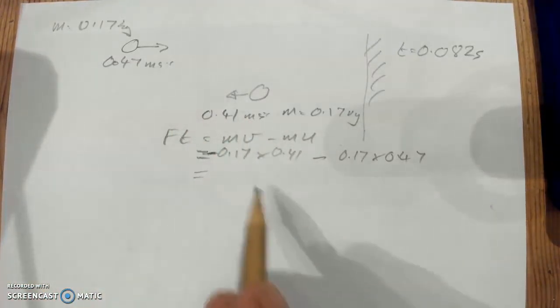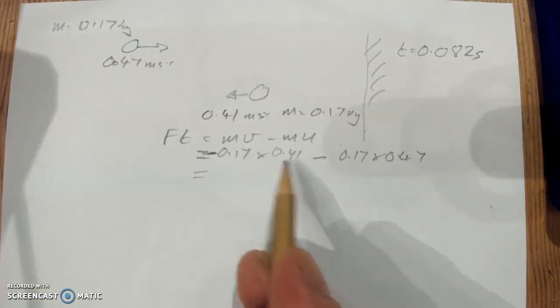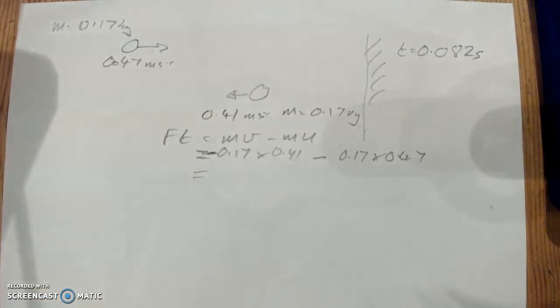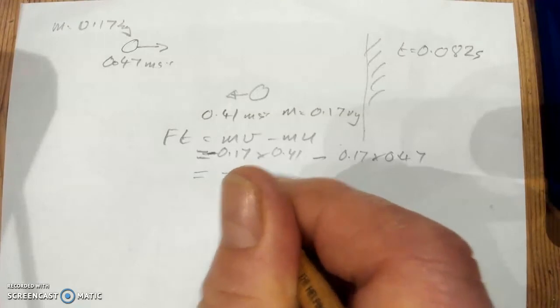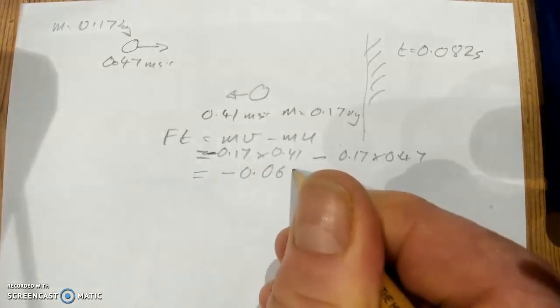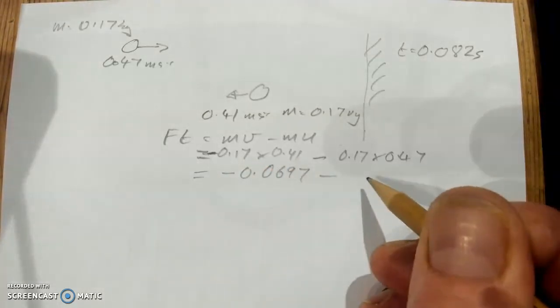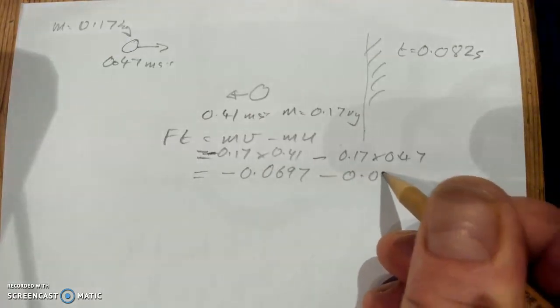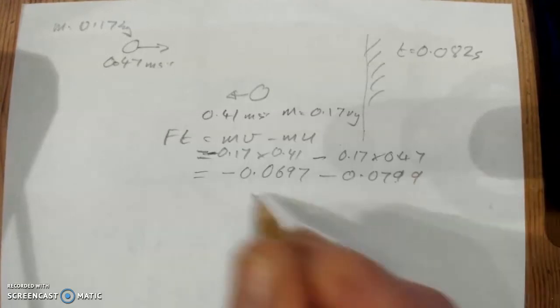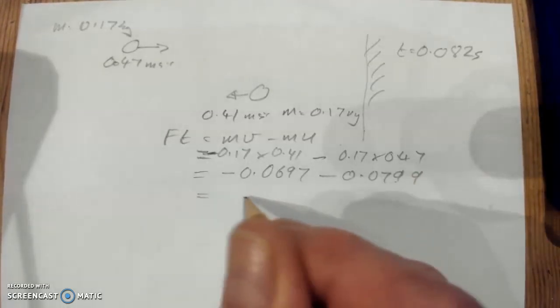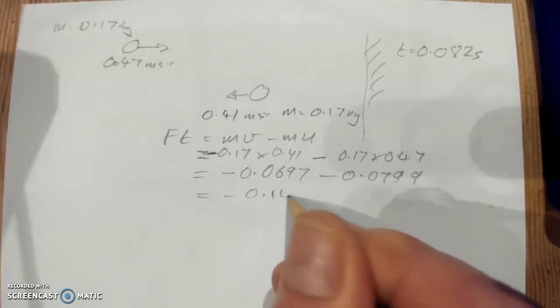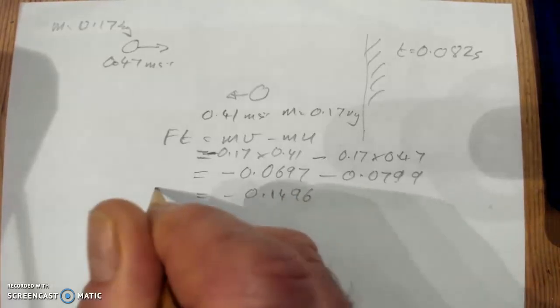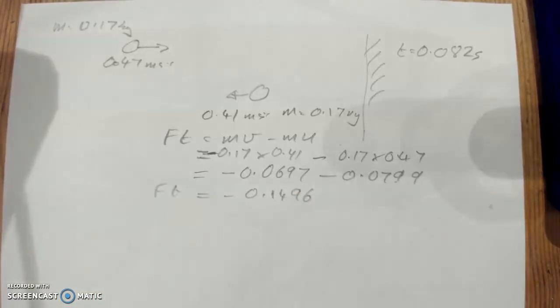So you've actually got minus 0.17 times 0.41, which is minus 0.0697, minus 0.0799, and when you take both of those away, you end up with a number of minus 0.1496, and that's what force times time is equal to.